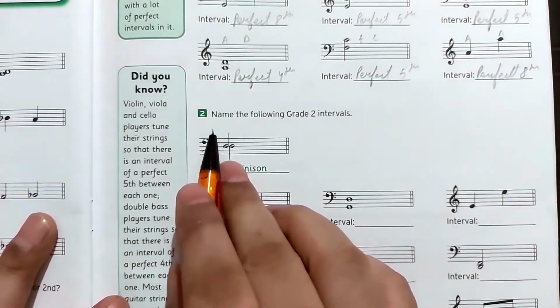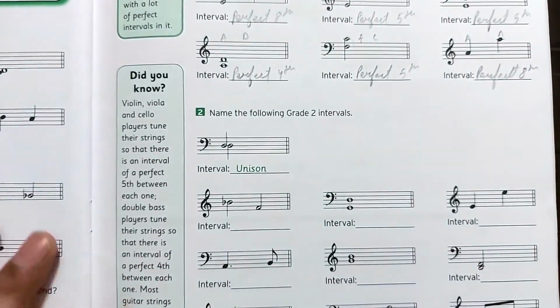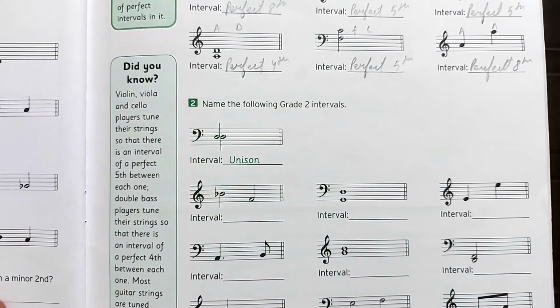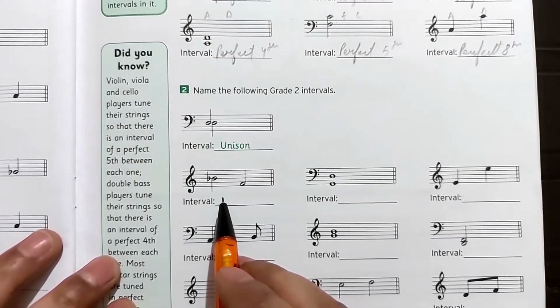Now here we have to name the following grade 2 intervals. So now in this exercise we have to find out all the intervals which we have learned in grade 2. That means major third, minor third, major second, minor second, perfect fourth, fifth and eighth. Okay, so let's start with the first exercise here.